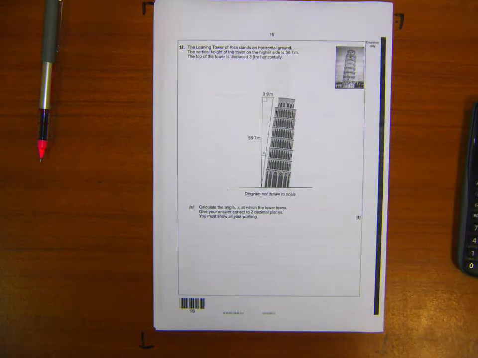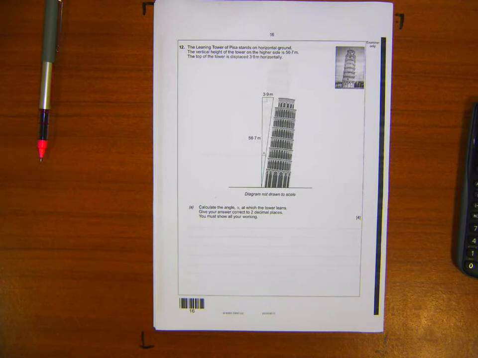Right, so we're on a calculator allowed paper. It's almost certainly going to have a Pythag or a trig question.